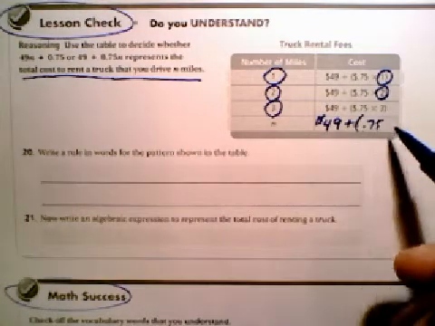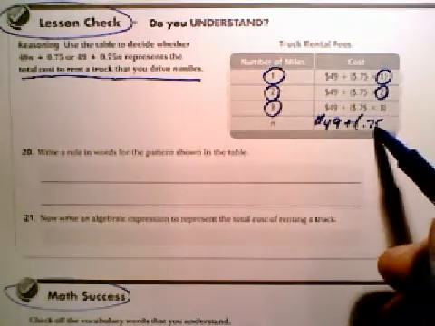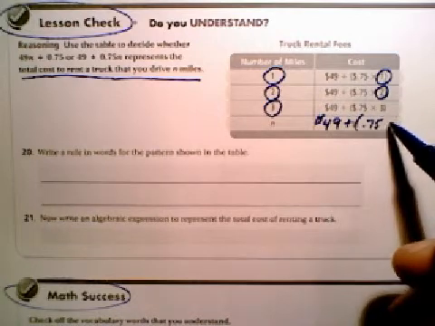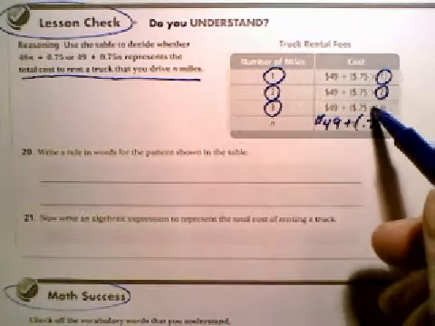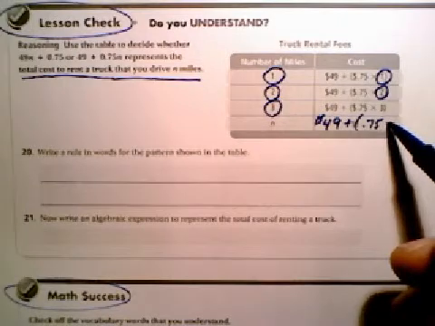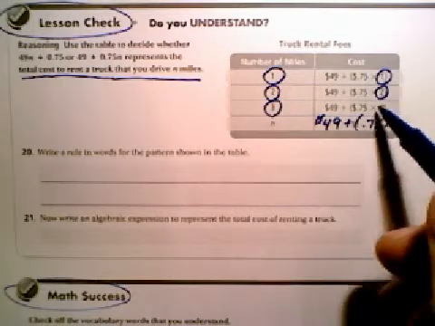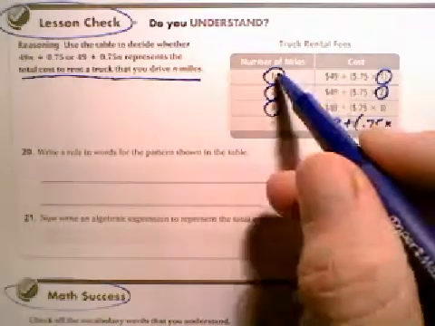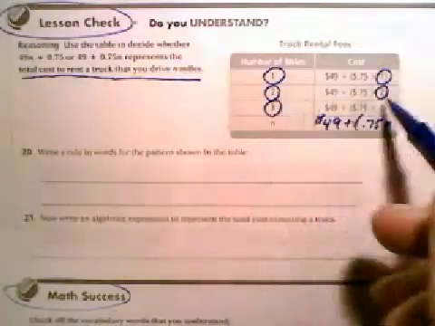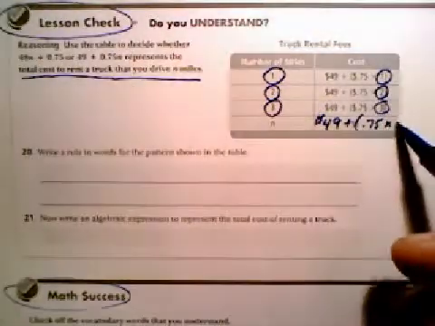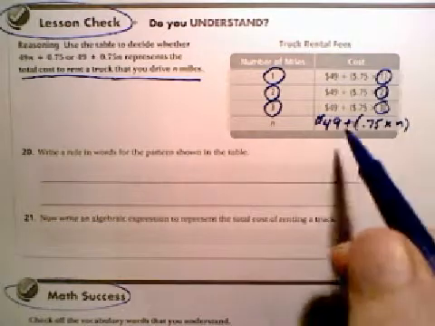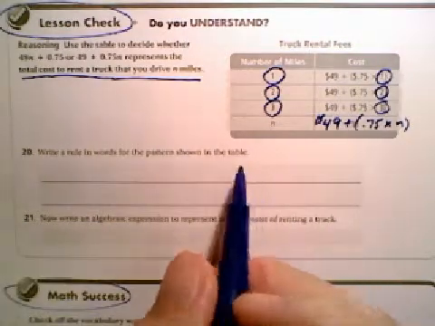I don't need to write the dollar sign. Times, I don't like that X either. Times, but we're going to keep it consistent. And then N, see it's 1, 1, 2, 2, 3, 3, N, N. So write a rule for the pattern.